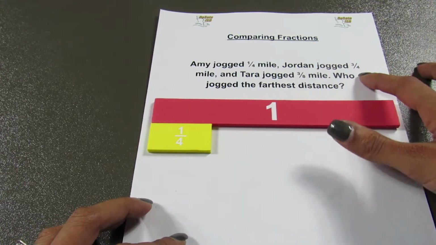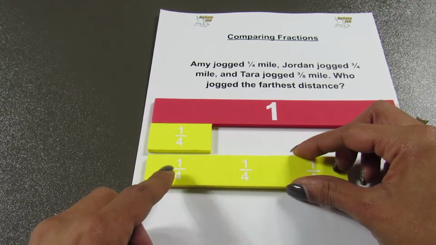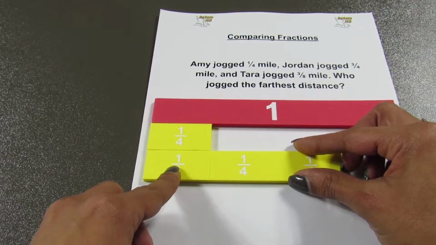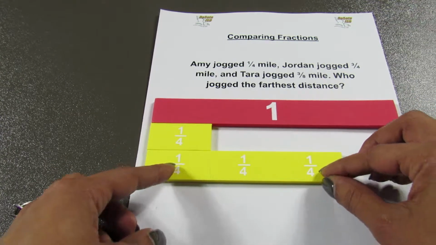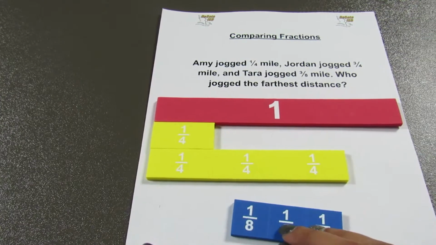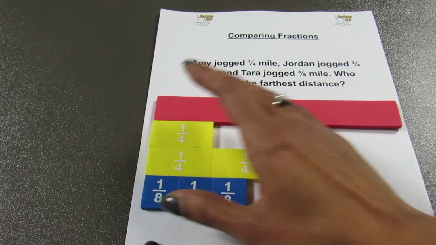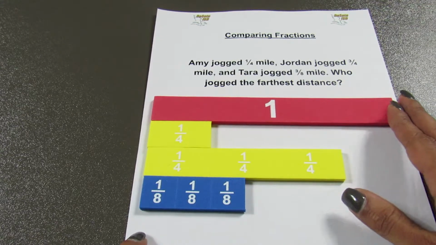Then we have Jordan jogged 3/4 of a mile. So we're going to use 3/4 to represent Jordan's distance. And then finally, Tara jogged 3/8. So we're going to use 3 of the 1/8 fraction bars to represent Tara's distance.